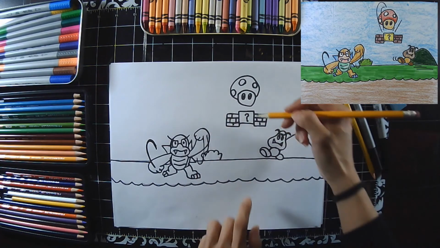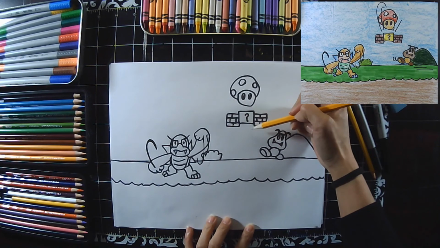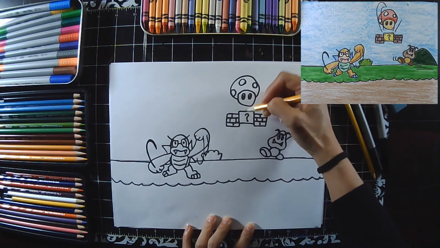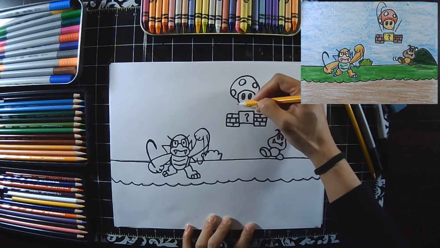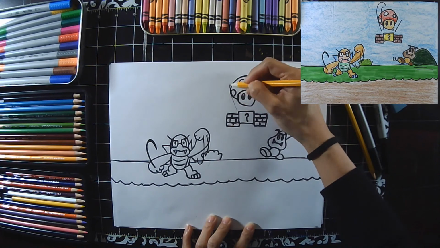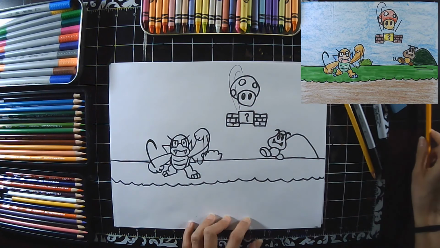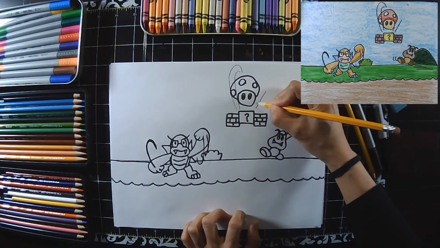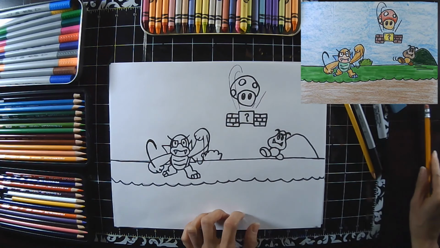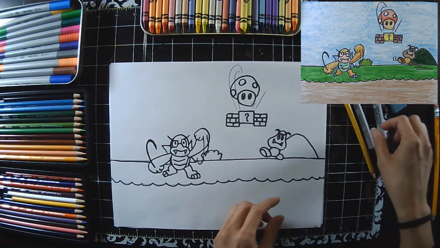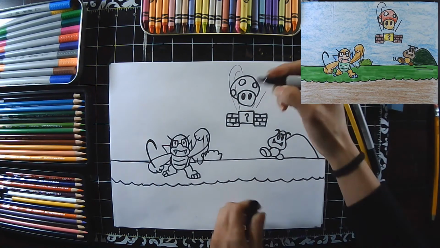And our mushroom looks like it came out of our little question mark box. So I want it to go up and around. So I'm doing a line that goes up and around. And then two lines here, so I know it popped up.